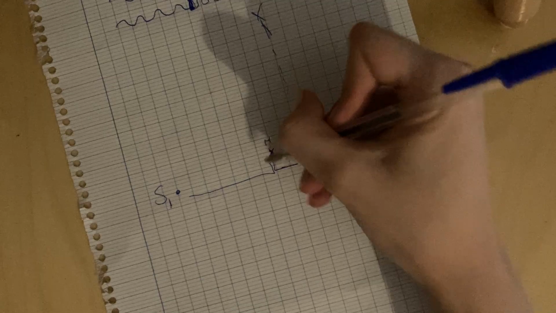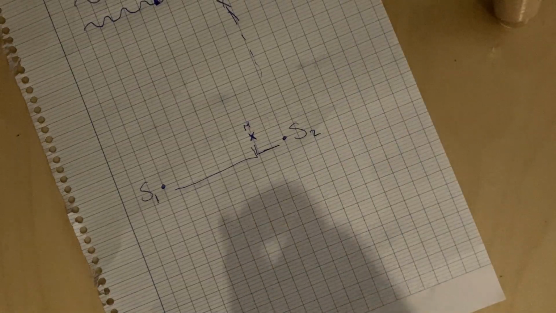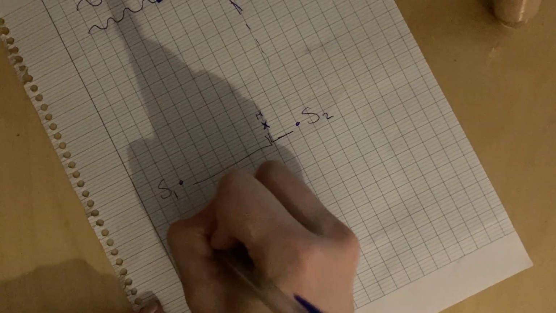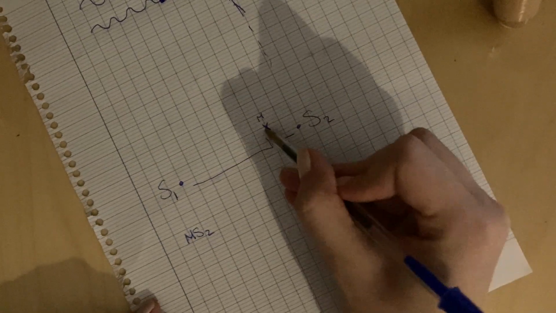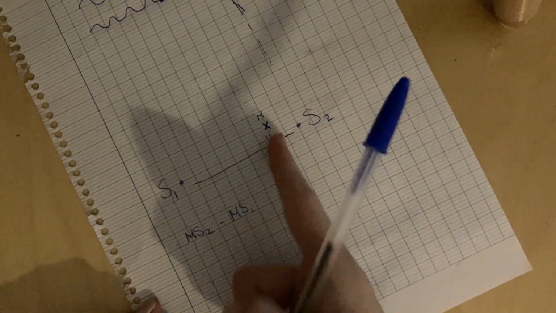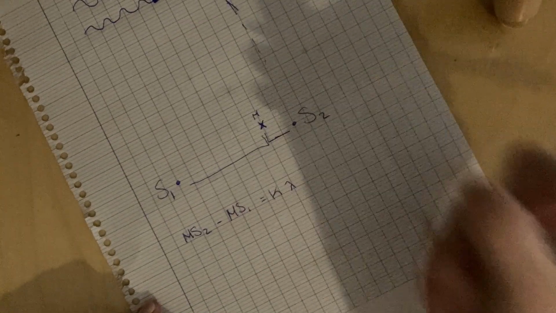If we want to find out if it's on a constructive or a destructive fringe, there are two different formulas that we have to apply. The first one says that MS2, which is the distance between M and S2, minus MS1, which is the distance between M and S1, is equal to K lambda.